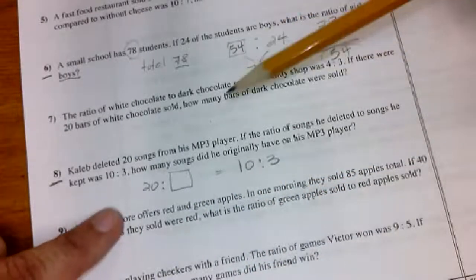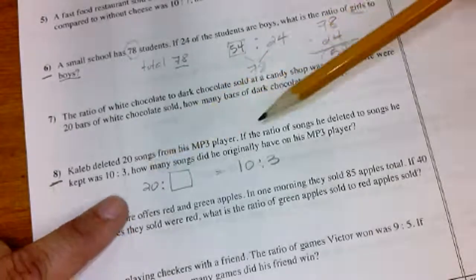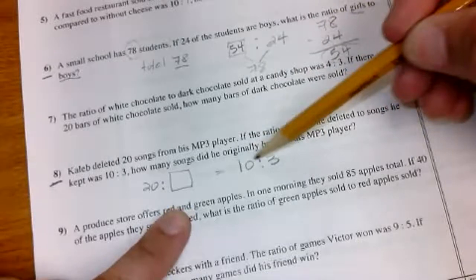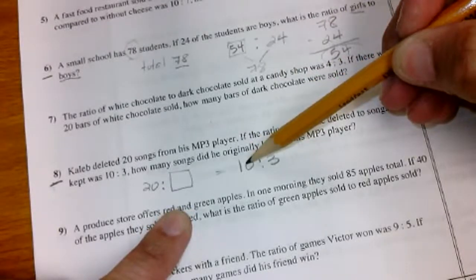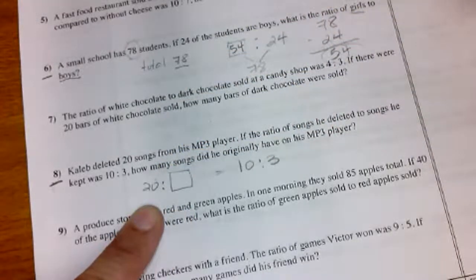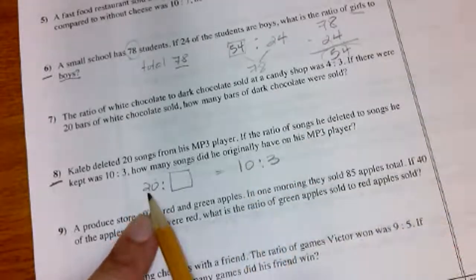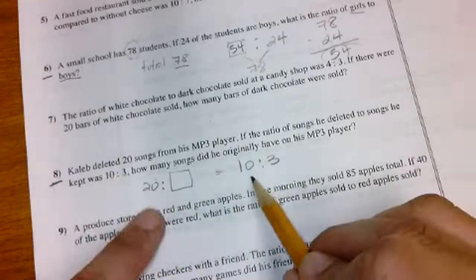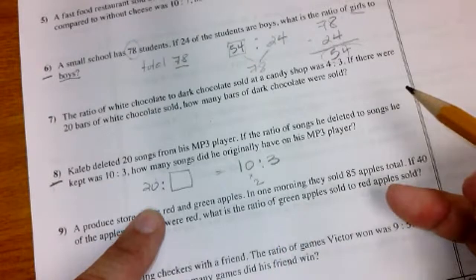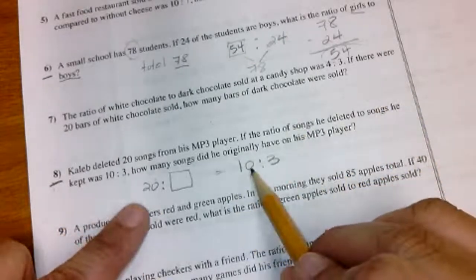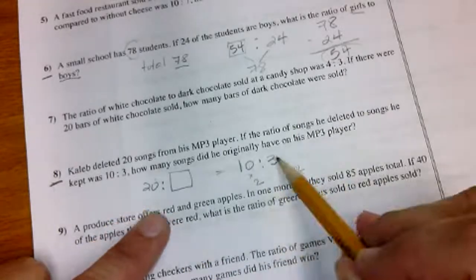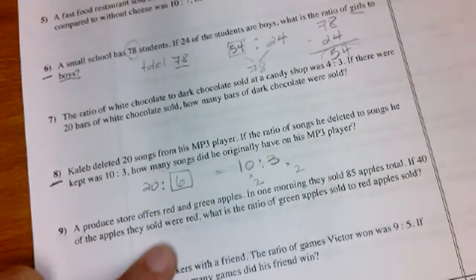So we're trying to simplify and find the missing variable here, okay? So let's look, we have 10 to 3. What did I do to 10 to turn it into 20? I could either divide 20 by 10 and that's going to give me the answer, or I can just think, I multiplied by 2. It's pretty easy. You're right, Ben. And so what I do to one side, I have to do to the other side. So if 10 times 2 is 20, 3 times 2 is going to be 6.